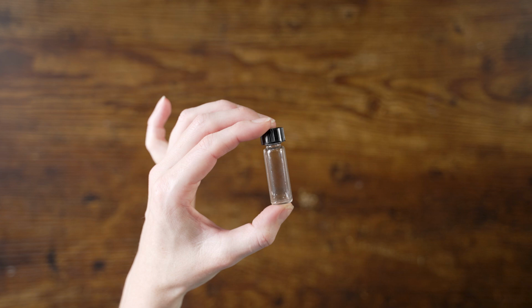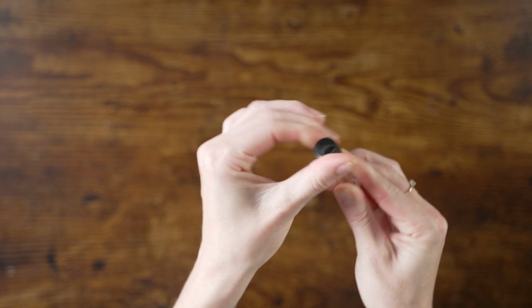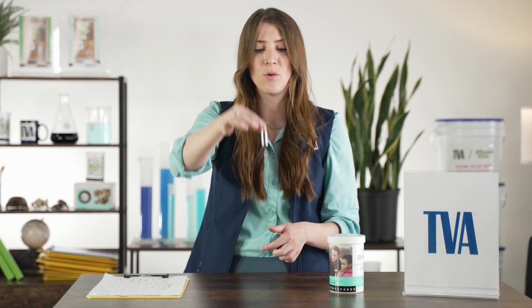Also, we have a glass vial. This glass vial is for our dissolved oxygen test. If you take the top off of your vial, you should see these rings on the opening right here. This is called the neck. When I give you instructions, I will tell you to hold it by the neck, and that's how we'll do our tests, holding it by the neck.